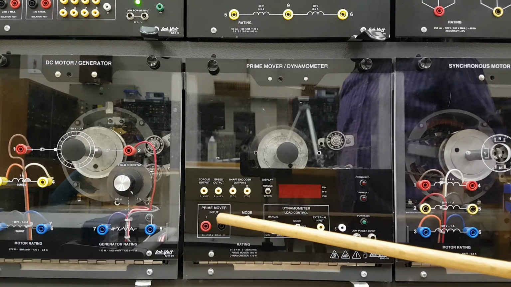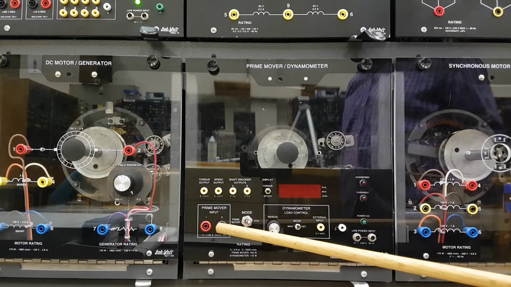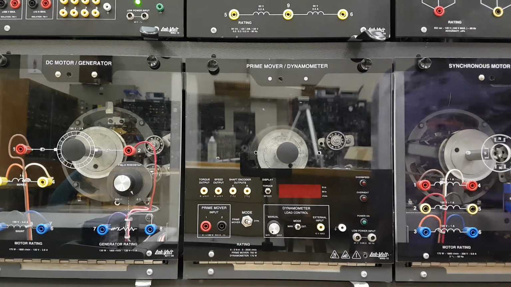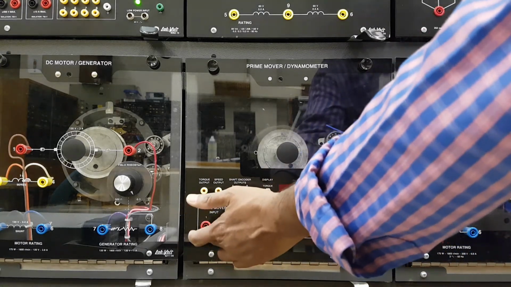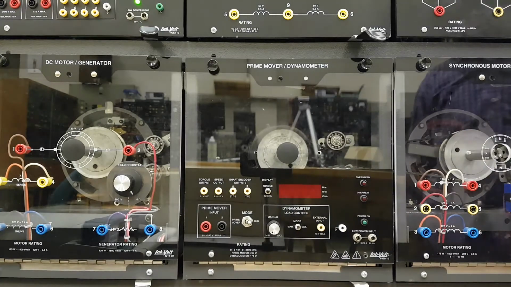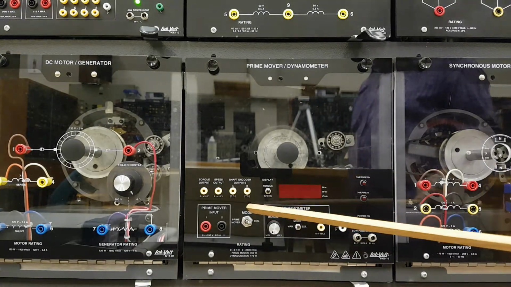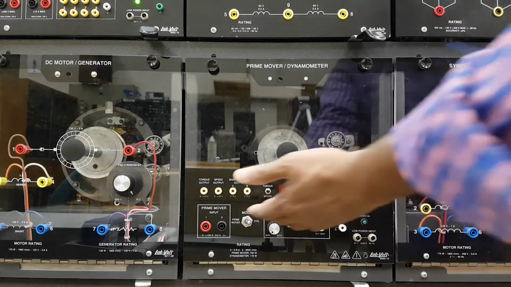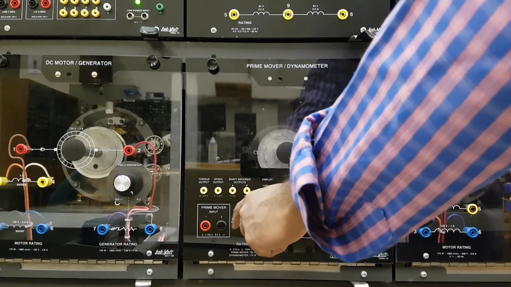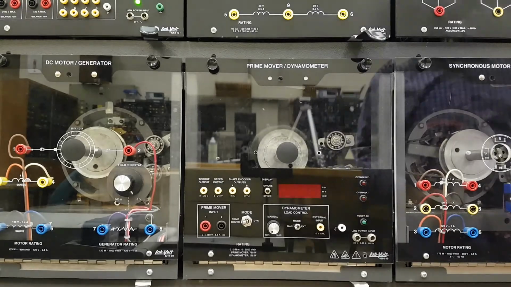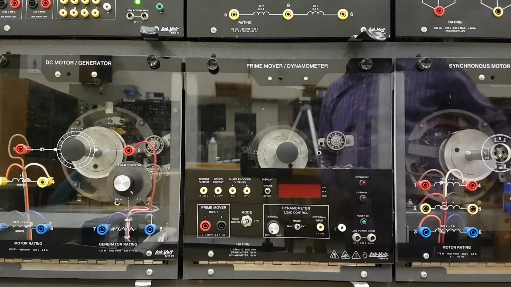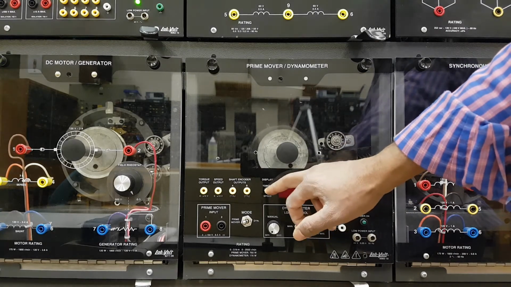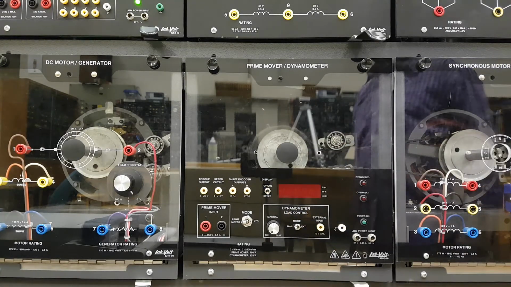This is the prime mover input, because as a prime mover it needs electrical input, so terminals 1 and 2 are the ones we'll be using. Then this mode switch we put in the prime mover position, this side. And this display switch can display either torque or speed, so we will set it to speed.